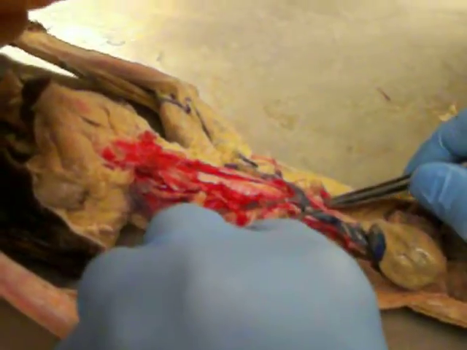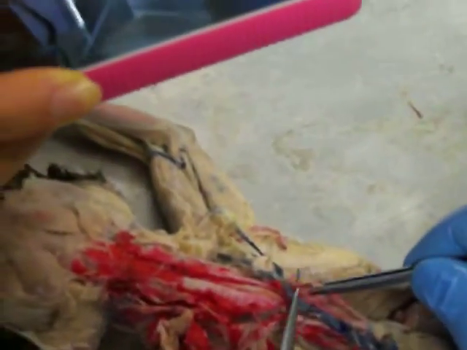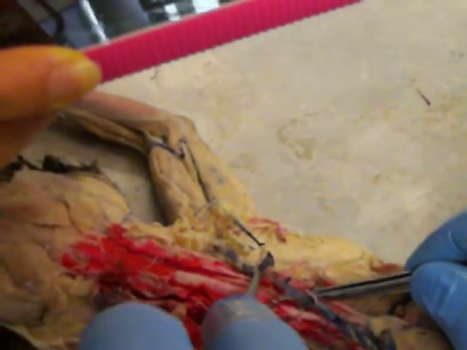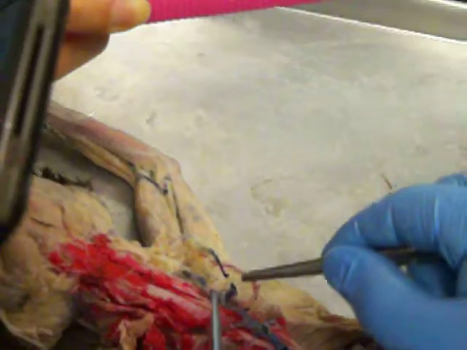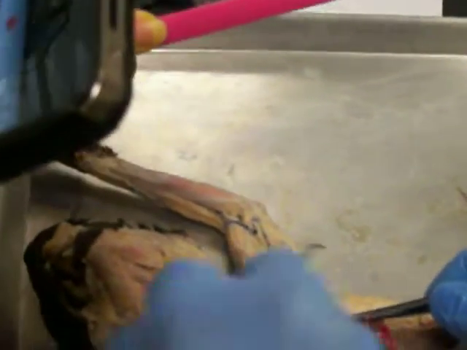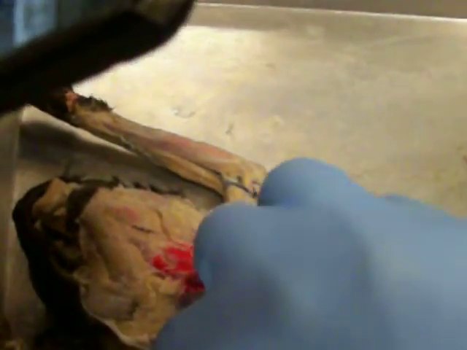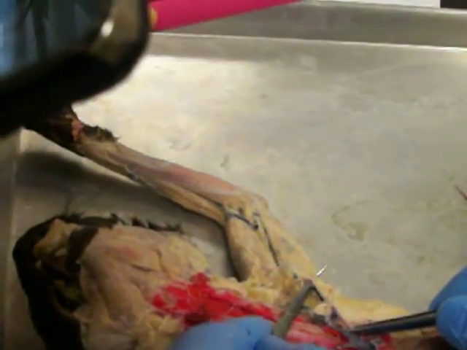Same thing on the left side. The left subclavian is going to be called the left axillary in the axillary region, and then where it continues out across the arm, it's going to be left brachial artery right there.